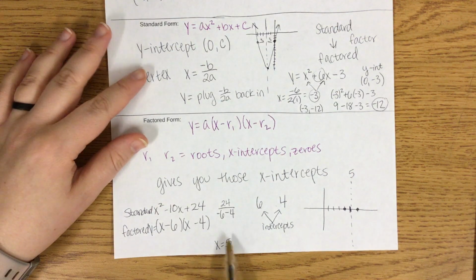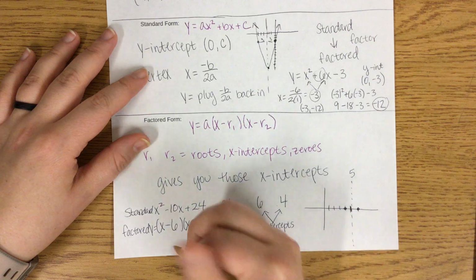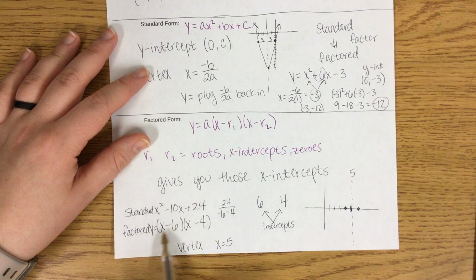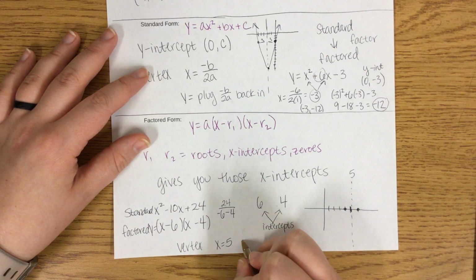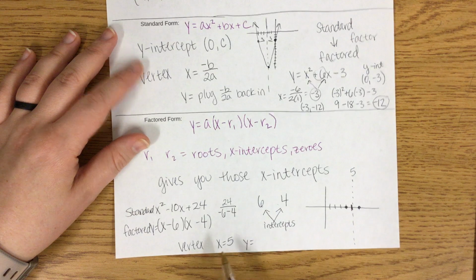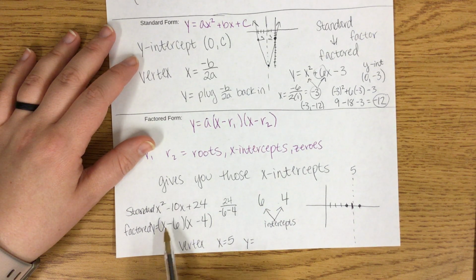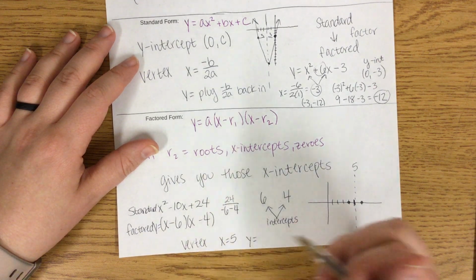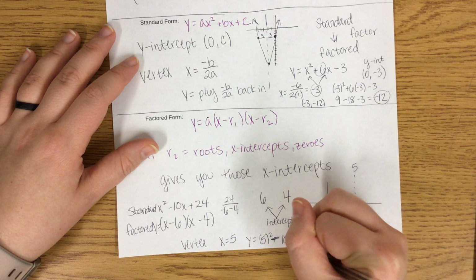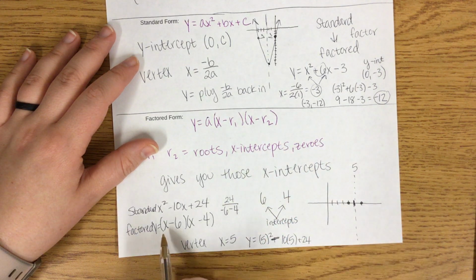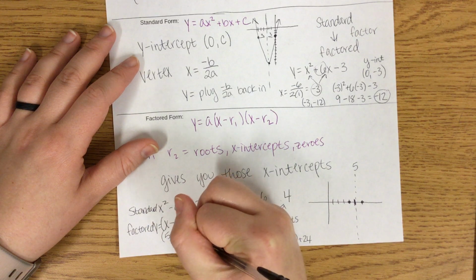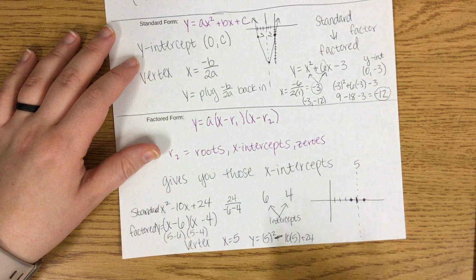And here's how that's helpful. If I know that x is supposed to equal 5 to get my vertex, I can plug 5 back into either my standard form or my factored form and solve for the y-coordinate, and then I have my vertex, and then I can make my parabola. So I can plug it into either. If I plug it into my standard form, that wouldn't be so bad. I'd have 5 squared minus 10 times 5 plus 24. If I did it in my factored form, I'd have 5 minus 6 times 5 minus 4. That might be quicker for you, I don't know.